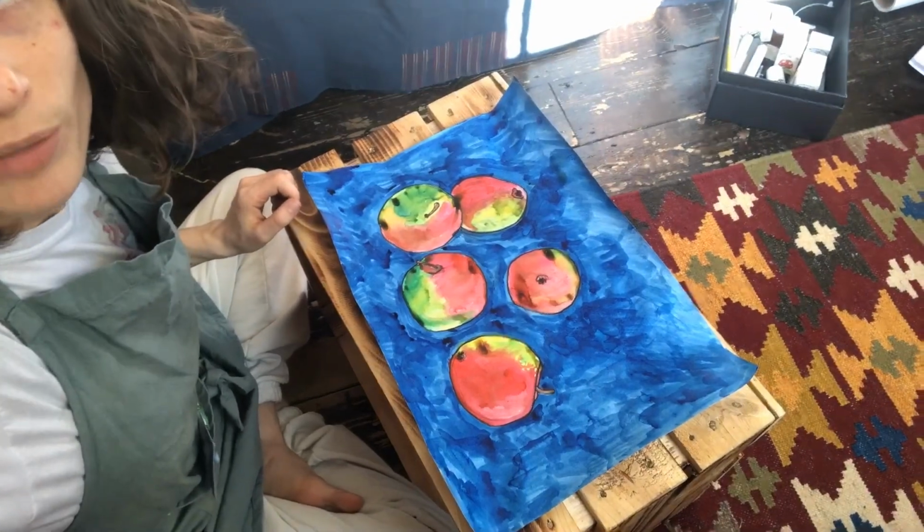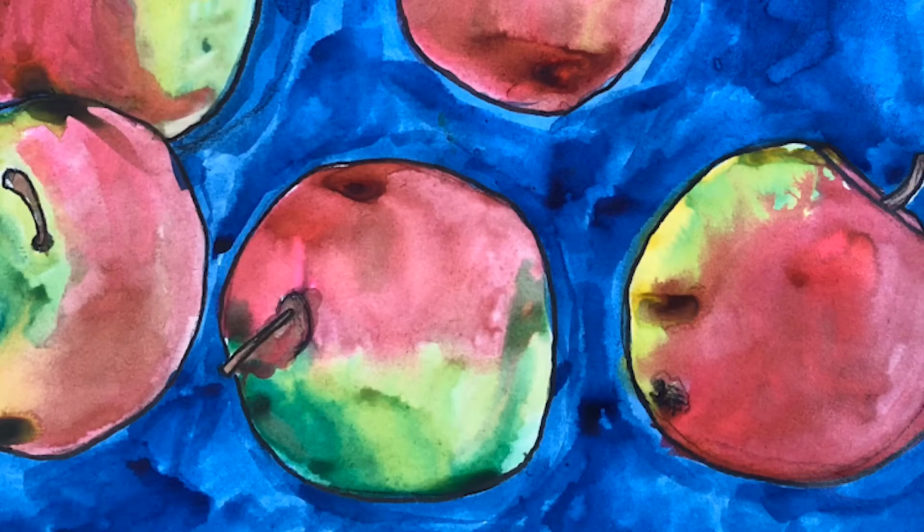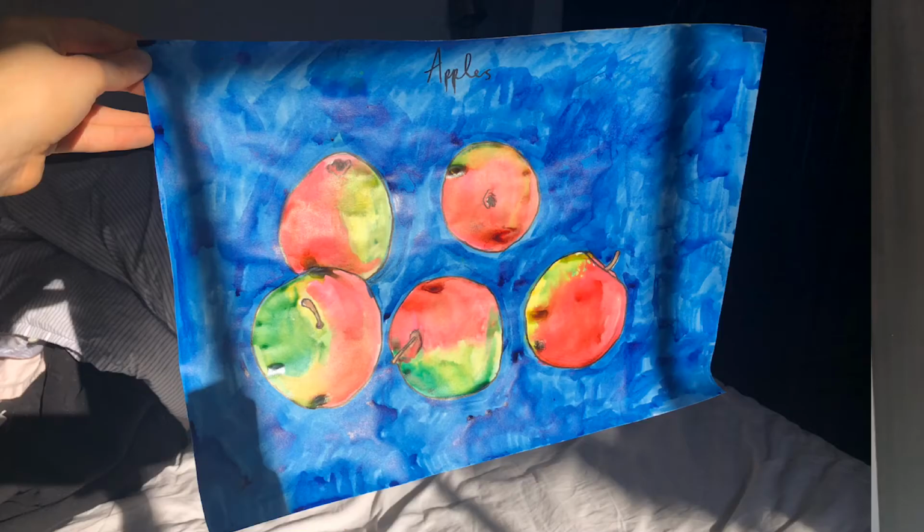And that's it. I'll show you my finished piece. I hope you enjoyed our painting session. I know I really did, and I'm very proud of the still life that I made out of it.